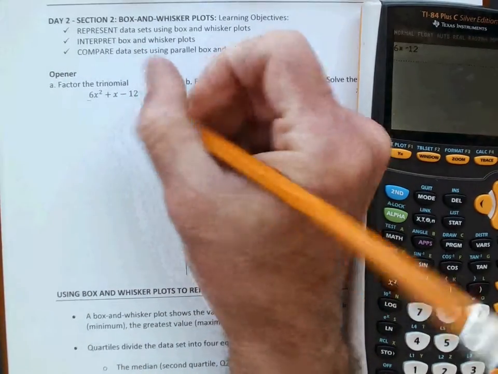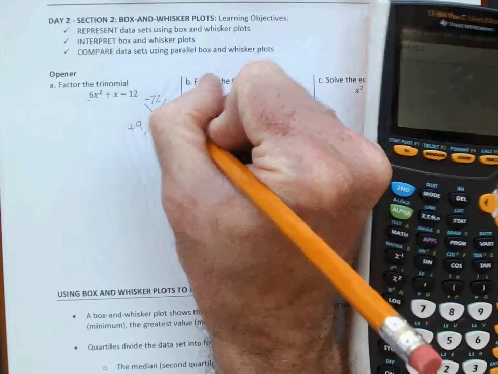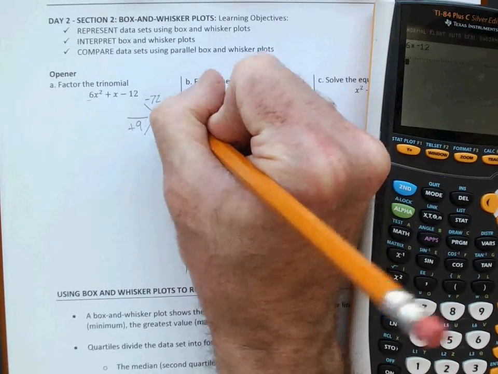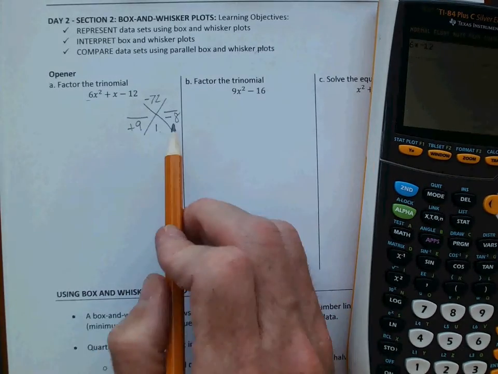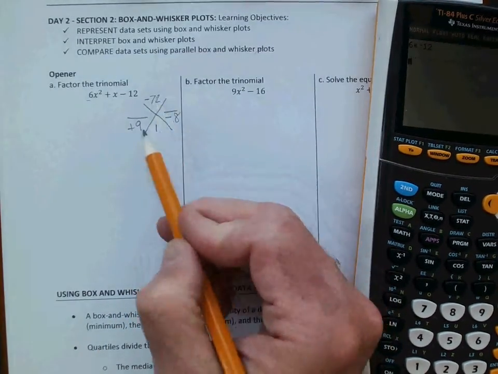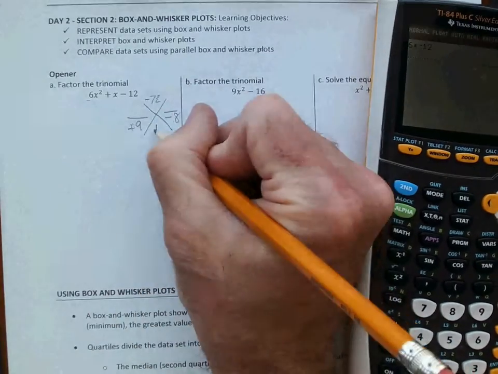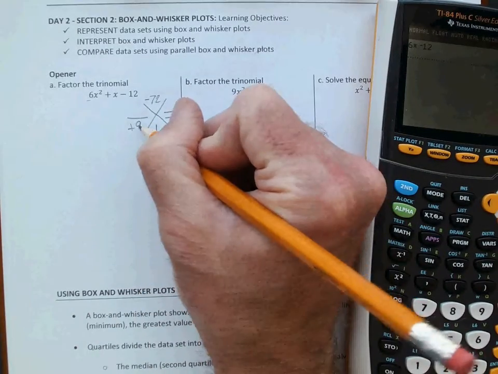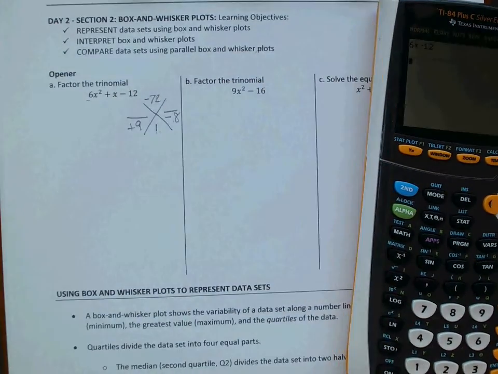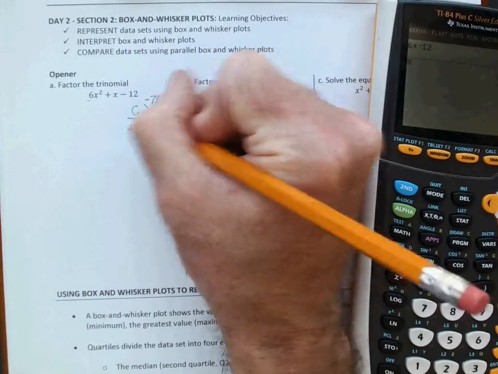They're going to be positive 9 and negative 8. Is that correct? 9 times 8 is 72. 9 times negative 8 is negative 72, and they add together and give me a positive 1. Take note the larger number here is positive because the sum was positive. Now on top I'm going to put the 6.